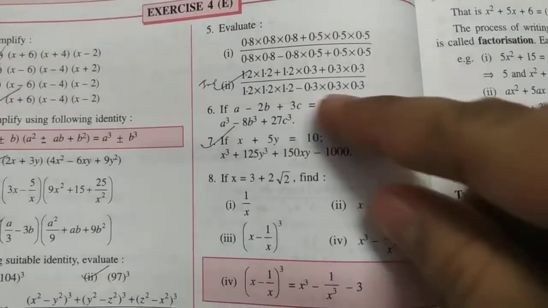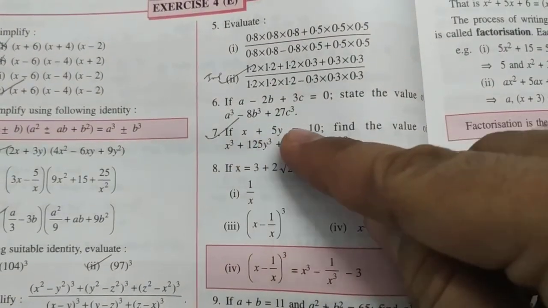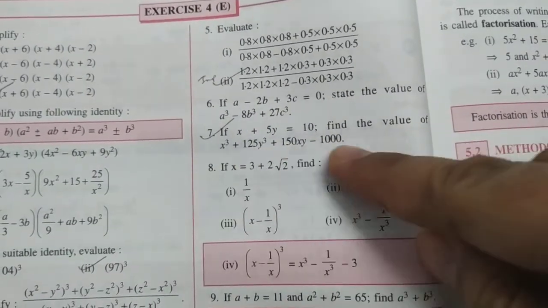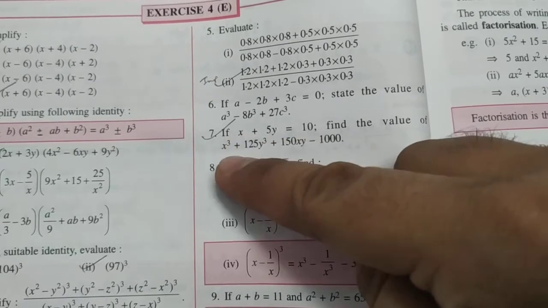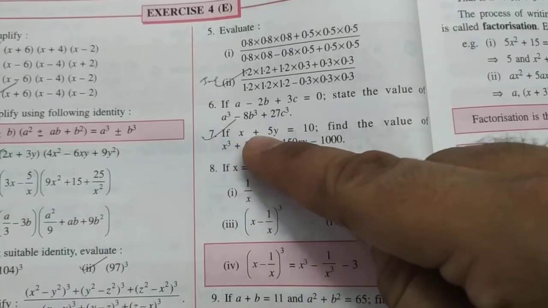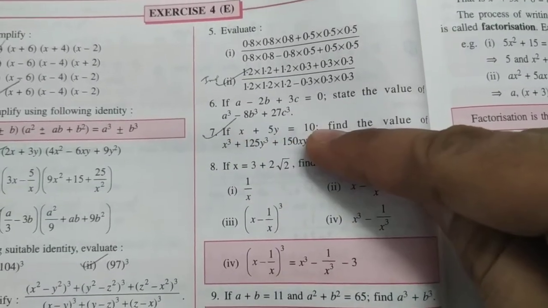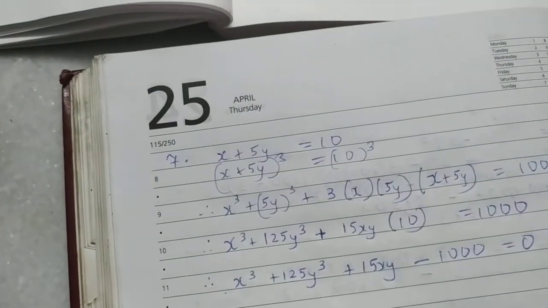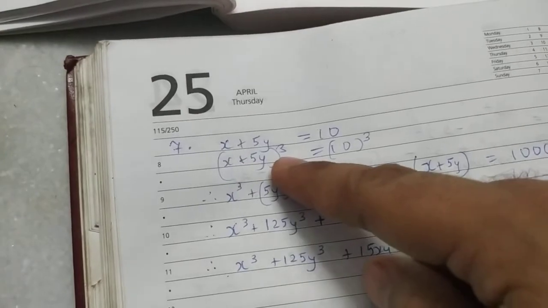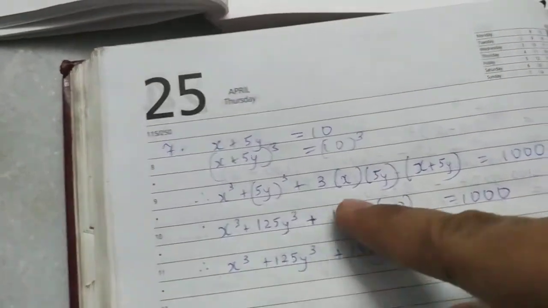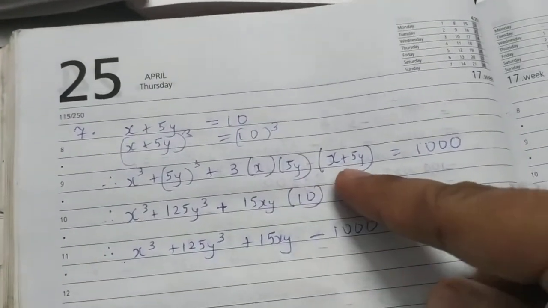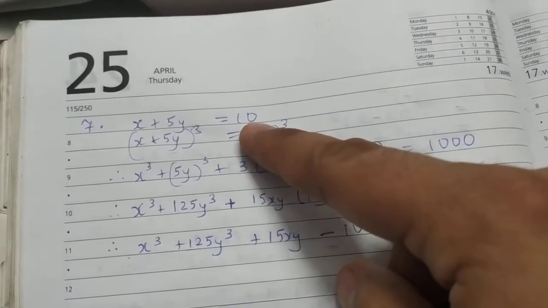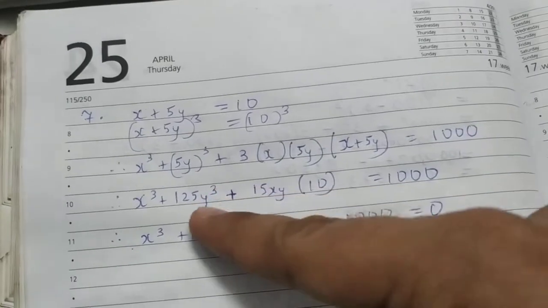In question 7, the value of x plus 5y is equal to 10 is given, and we have to find the value of this expression. Now, if you look at this question, it's clear that we'll have to cube the given data. So we'll start with that, cubing both the sides, and use the formula of a plus b the whole cube, which is a cube plus b cube plus 3ab, a plus b. And here this bracket's value is already known as 10, so substitute that, solve further.